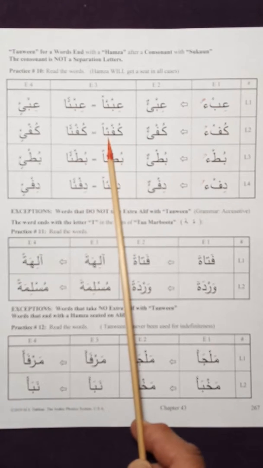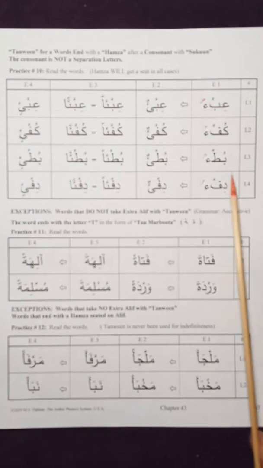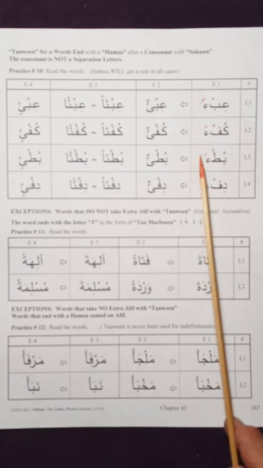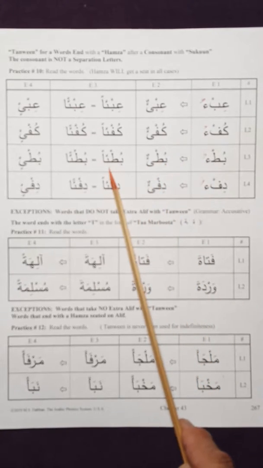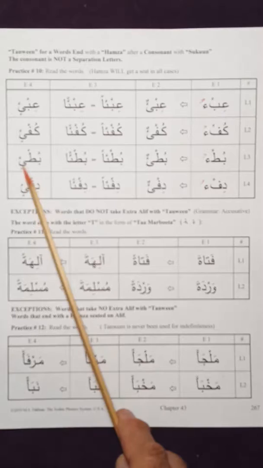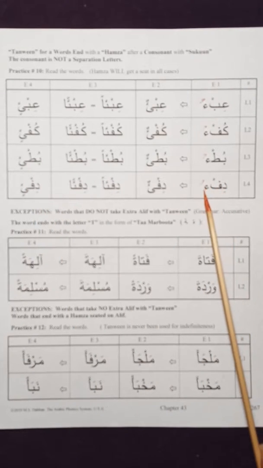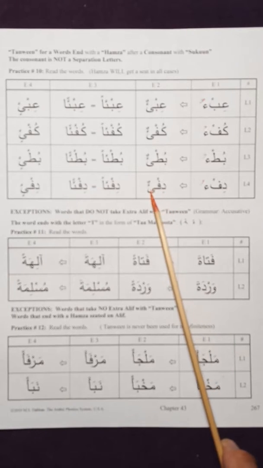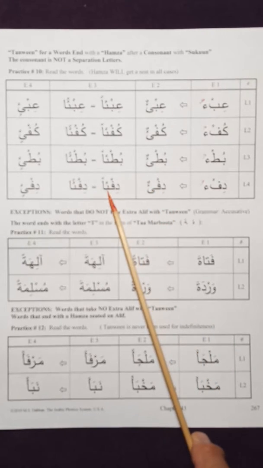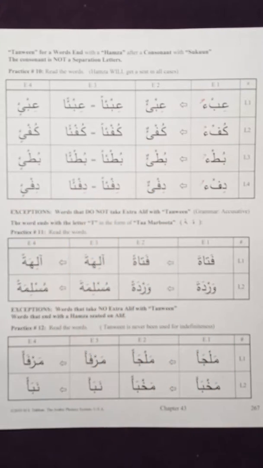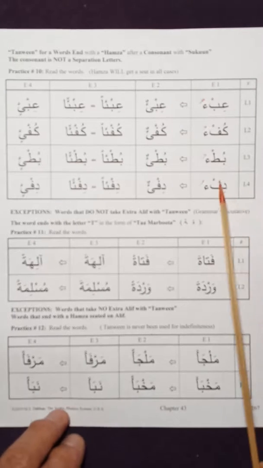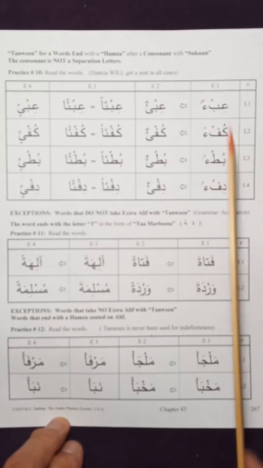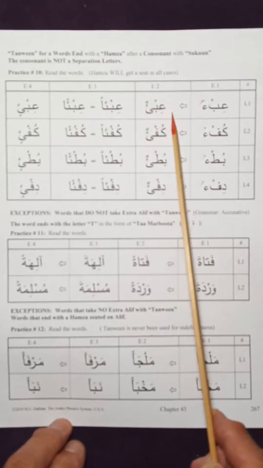Kuf'un, kuf'an, kuf'in. But'u: but'un, but'an, but'in. Dif'u: dif'un, dif'an, dif'in. It's just the word like this, and when it gets tanween, you will see it like this.